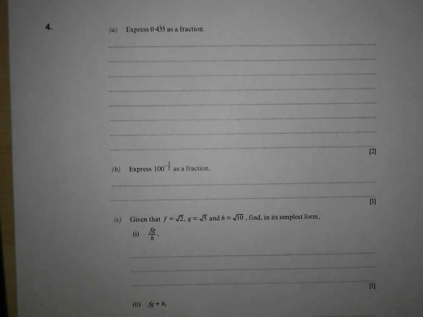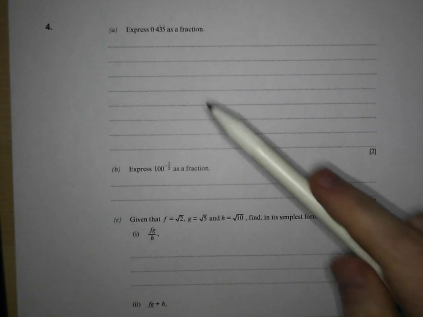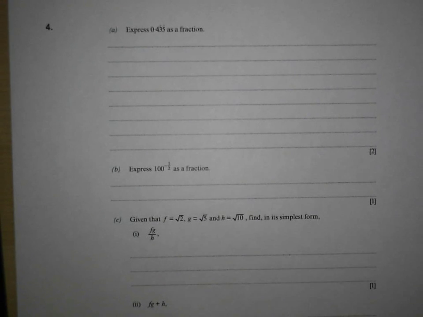We've got something that's nothing to do with surds and indices to open it up. Then we've got a nasty indices question, then we've got a nasty surds question. Right, so we best get cracking.